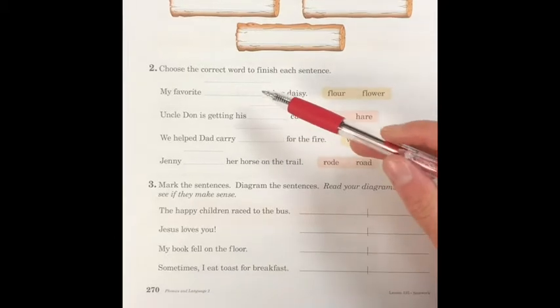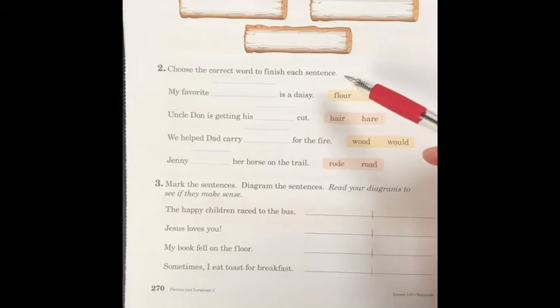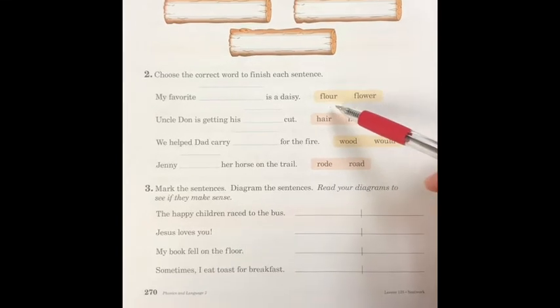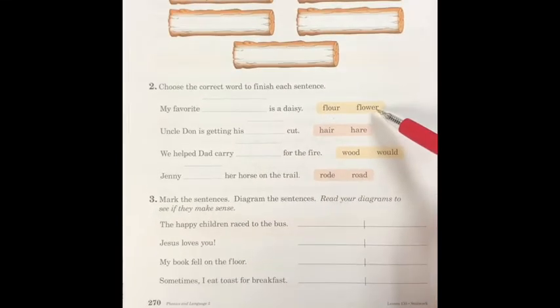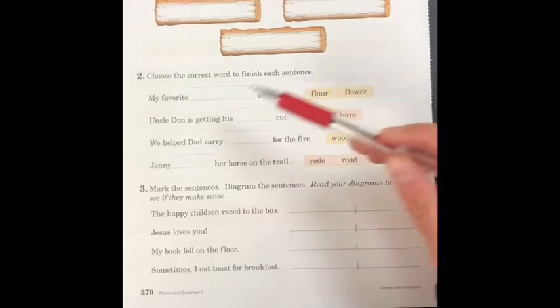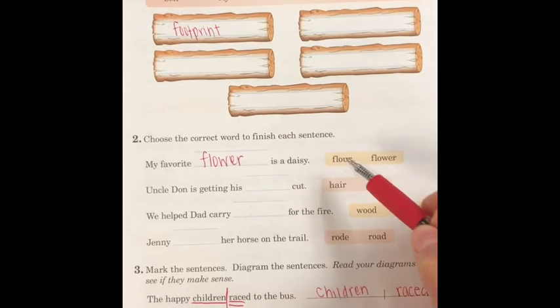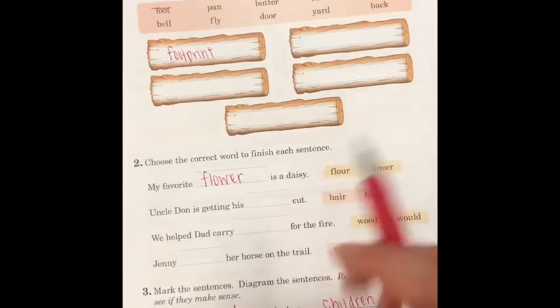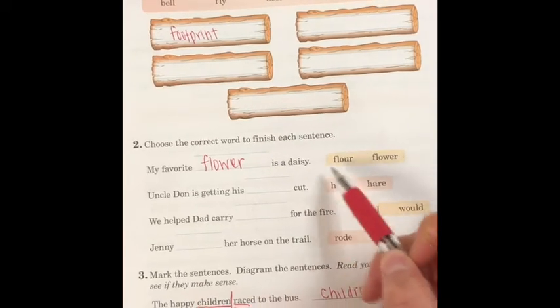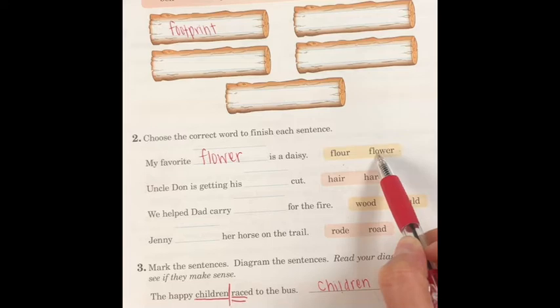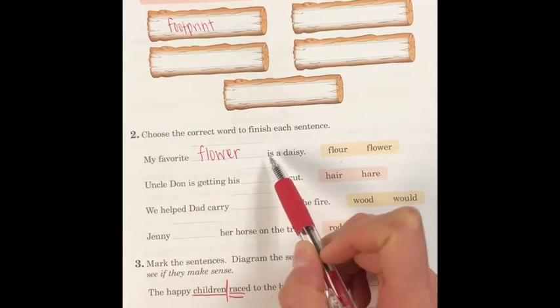Number 2, choose the correct word to finish each sentence. So my favorite flower is a daisy, or my favorite flower is a daisy. Which flower fits in that sentence? All right, sorry guys, it cut me off last time, and I finished the page and didn't even realize it. So let me backtrack here. So this flour, like I was saying, is the type of flour that you bake with. So this flour would be the one that fits in here, okay?